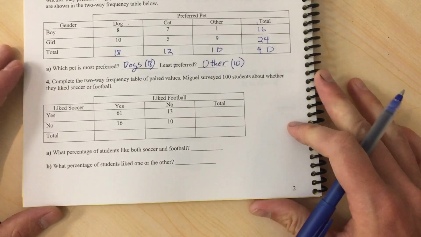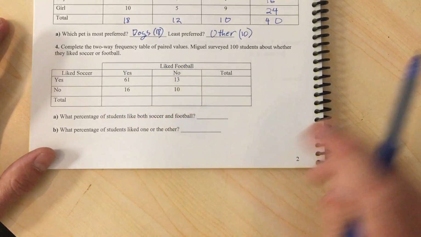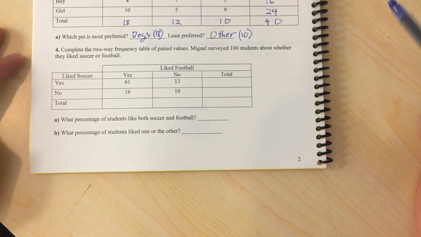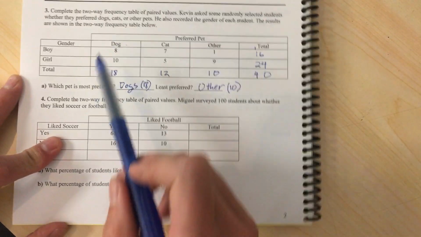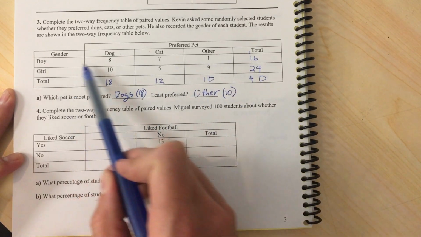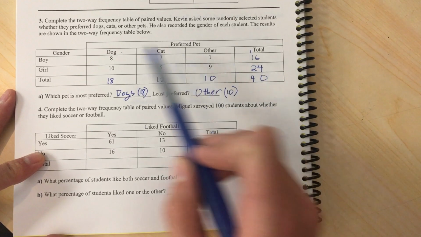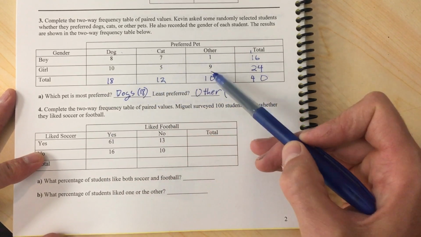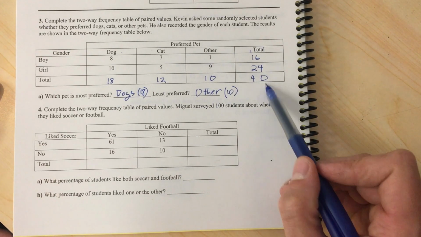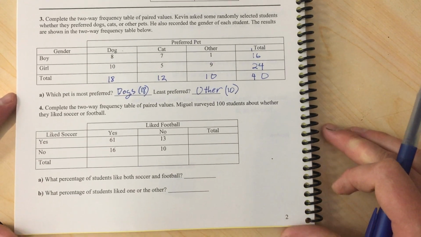All right, I'm going to let you try this one, and then we can talk about the answers in class. I would like you to find the totals, and think about how we did that up here. We added up all the boys to find out the total, how many boys, how many girls. We added up the total that way, then we added this way, and then we figured out the grand total, which was adding our two subtotals up.